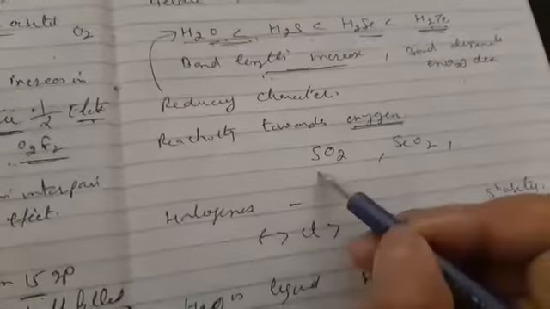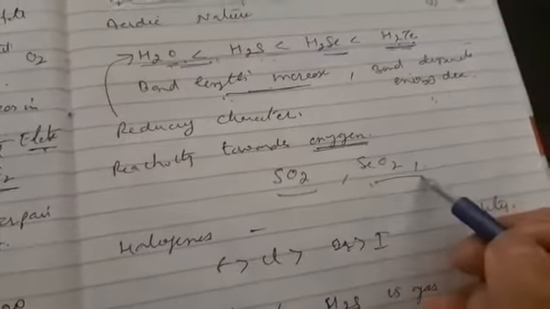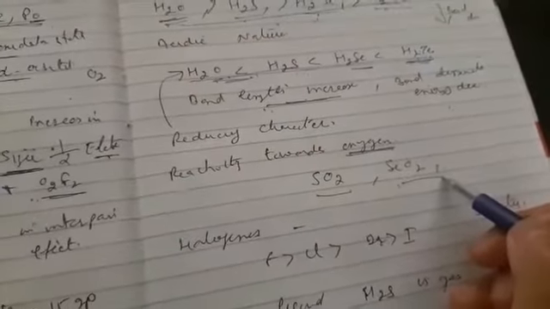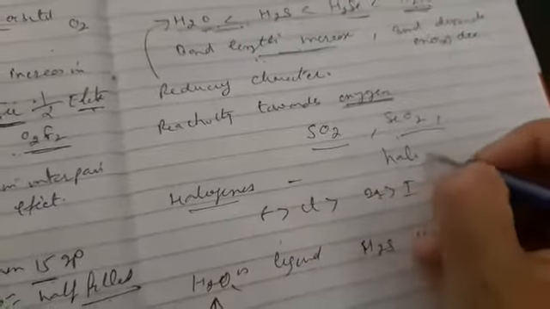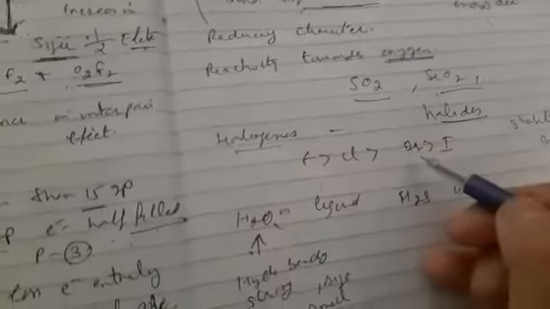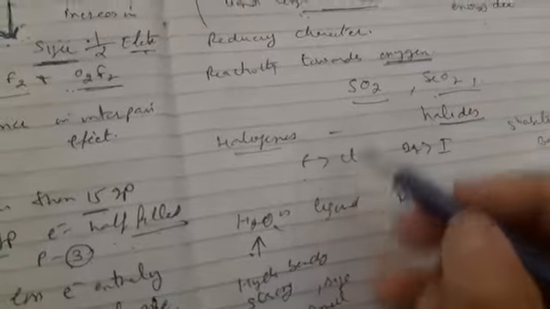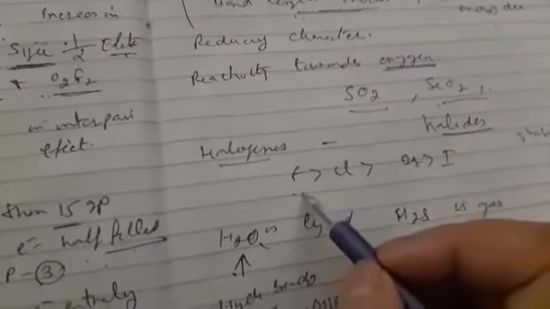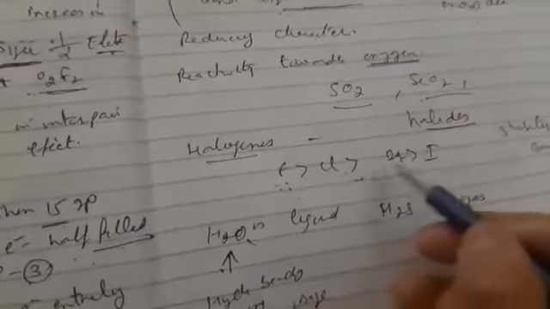When they react with oxygen, sulfur dioxide is formed, selenium dioxide is formed. Next is the halogens. When they react with the halogens, then halides are formed. And same way, the reactivity of halogens with the group 16 elements increases in the same order: fluorine, chlorine, bromine and iodine.